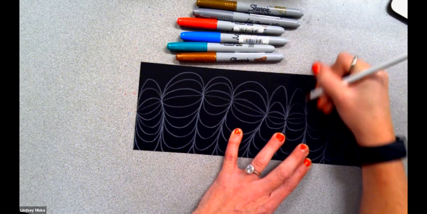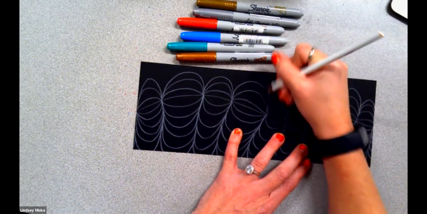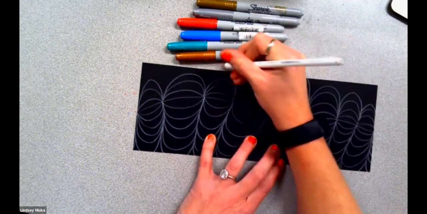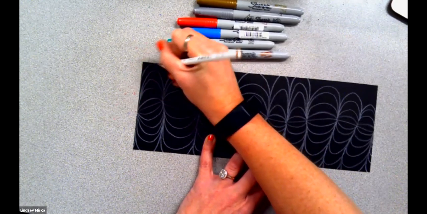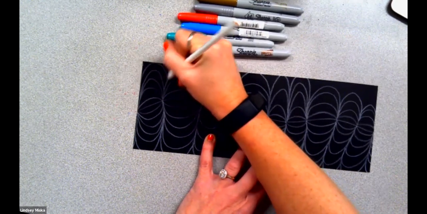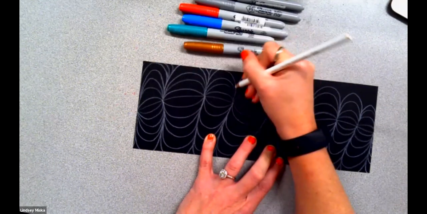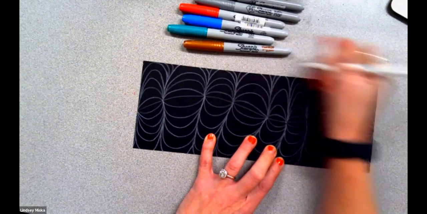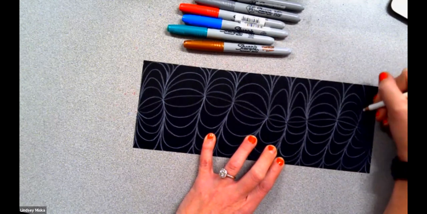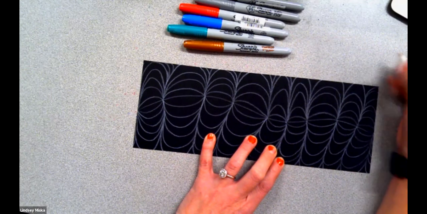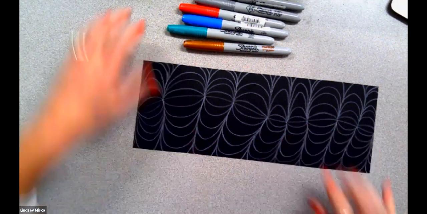If your pencil is starting to get dull, make sure you sharpen it. I'm starting to get to the point where I'm going off the page with some of these. Maybe not that one so much. Oops, fix that up there. Awesome. Oh my gosh, look how 3D that's starting to look.